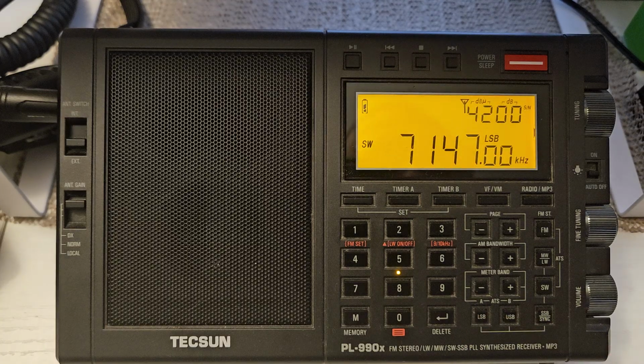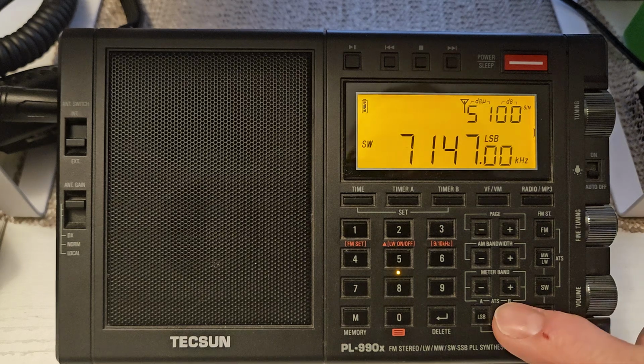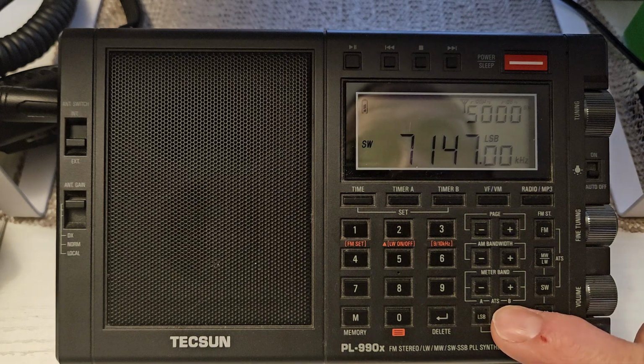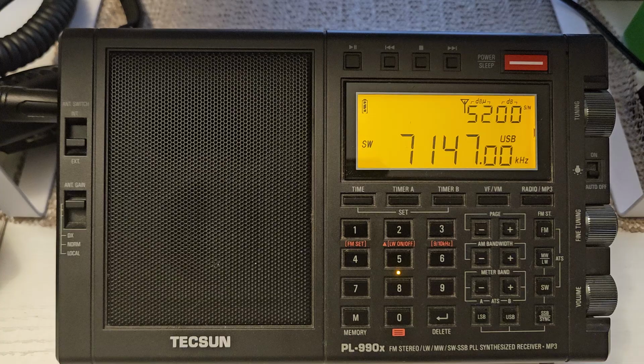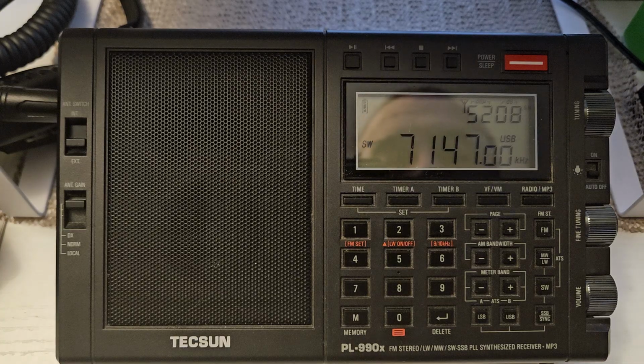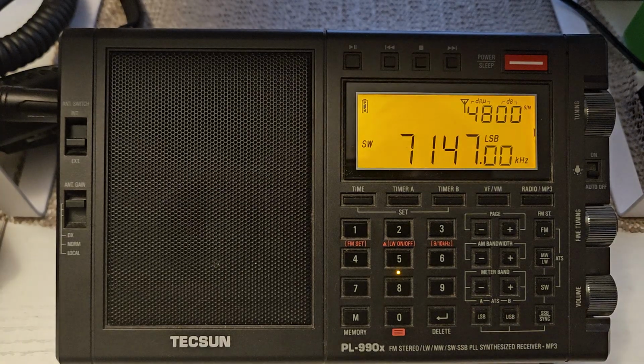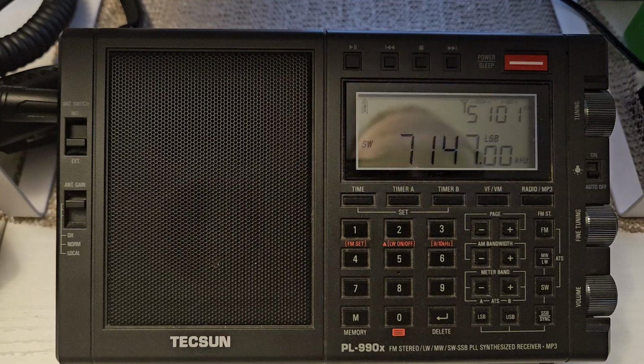Now mistakenly, a lot of people choose the wrong sideband. So if you choose the wrong sideband, here let's choose upper sideband, you won't hear anything because you're on the upper side of 7147 and they're transmitting on the lower side of 7147. So let's pause the video and I'll get the radio with the BFO and we'll take a look at that.